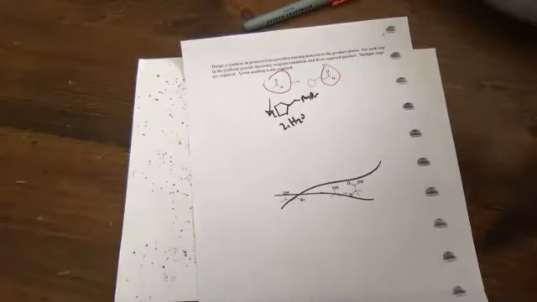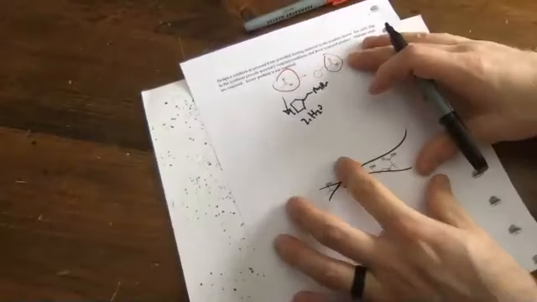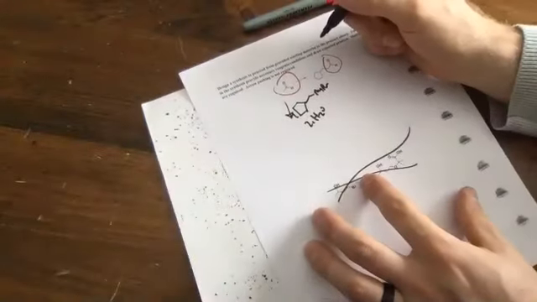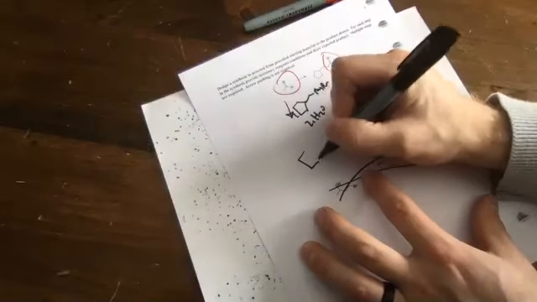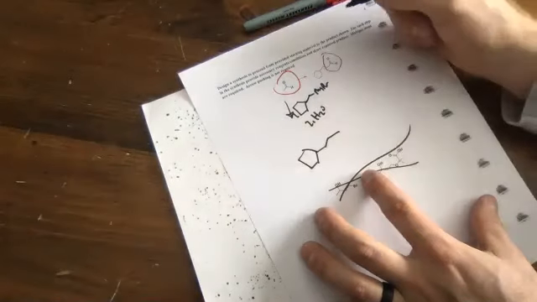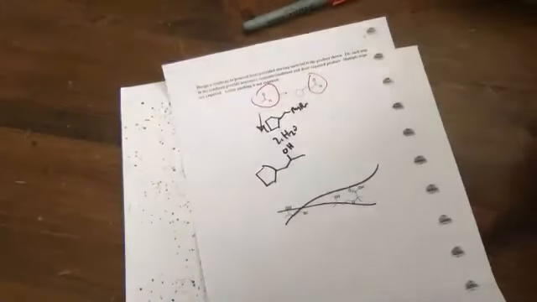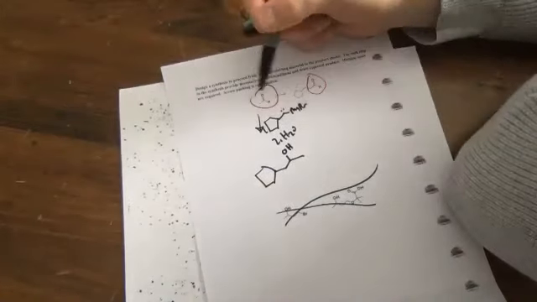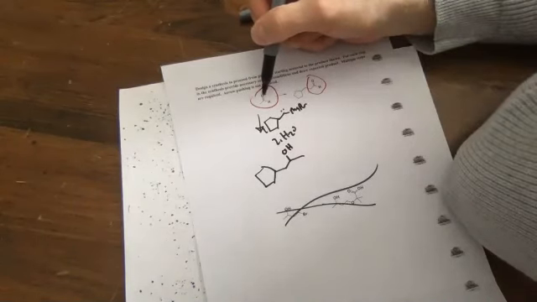And the reason people got this wrong, so I'm going to draw the correct answer from this step, and then I'm going to draw what people drew. So this is the product from the reaction. These 2 electrons here are going to attack your ketone or your aldehyde here.